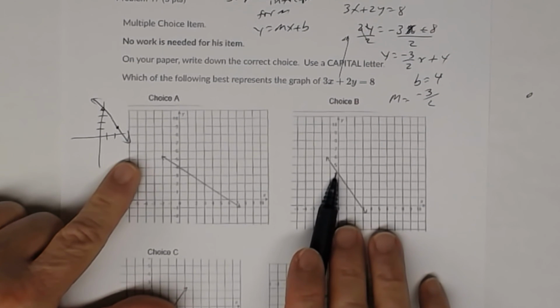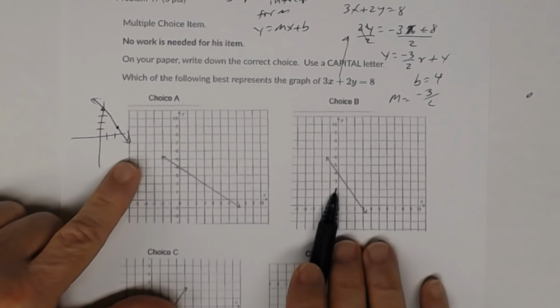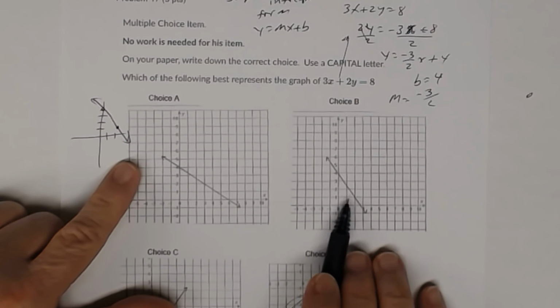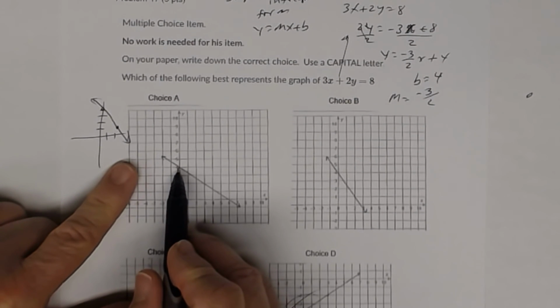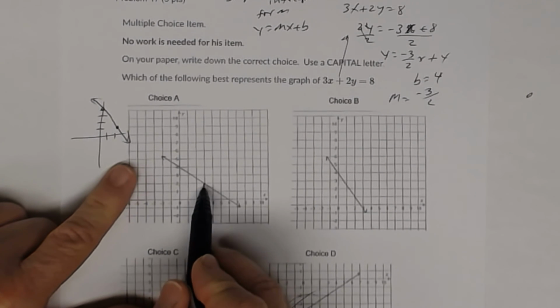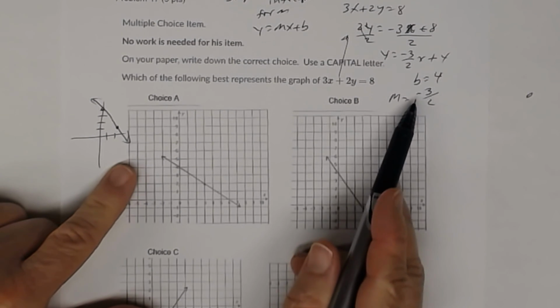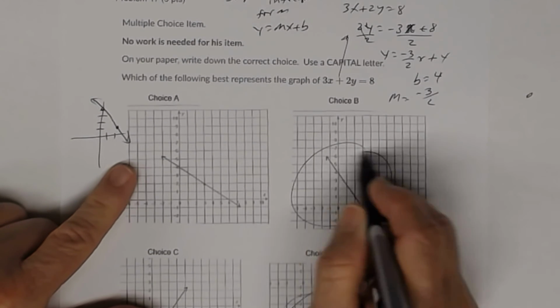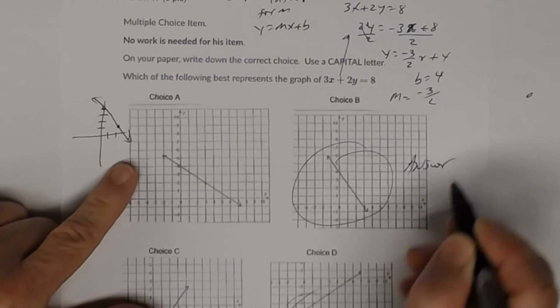Because look, from here you went down 3, 1, 2, 3, and then to the right 2. Here, it looks like you went down 2 and then to the right 3. 1, 2, 1, 2, 3. So remember, slope is rise over run. So this is the one right here. So that's the answer. Okay.